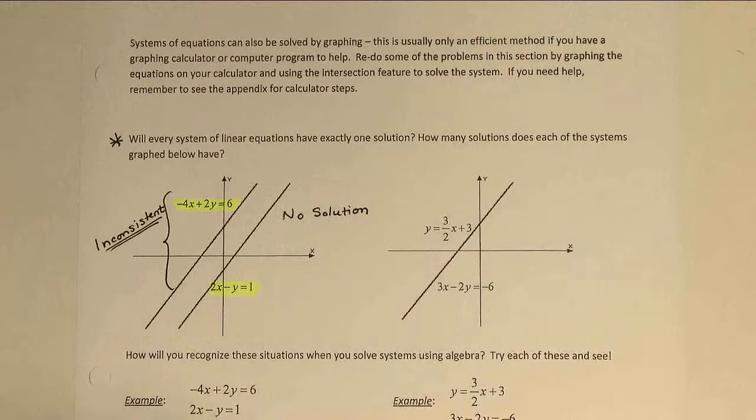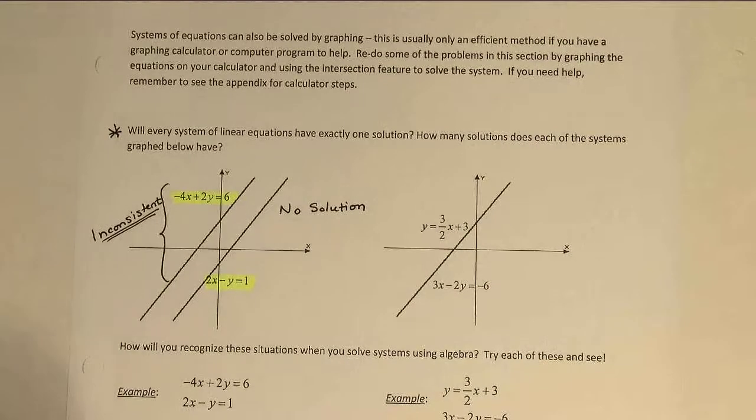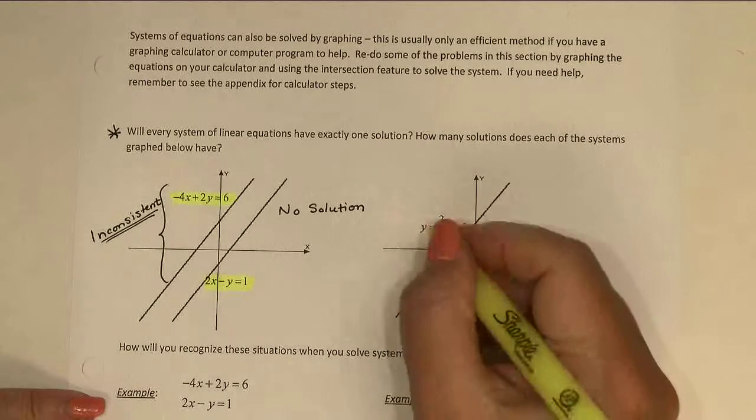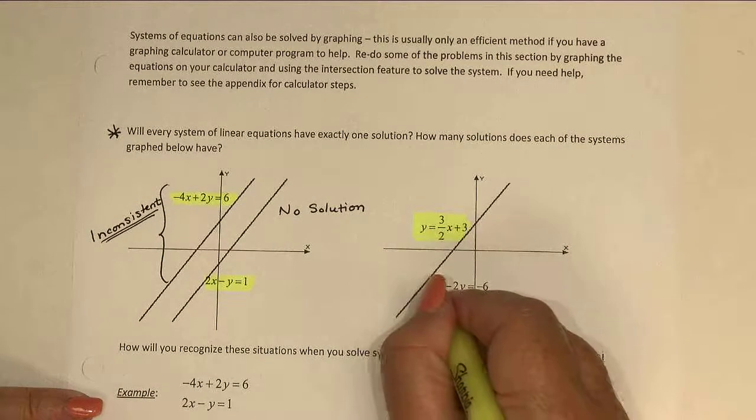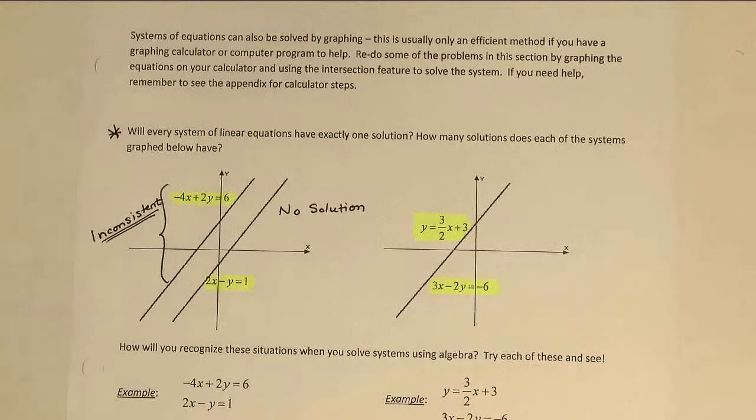All right, what about the second situation? In this case, what happened is I've got two equations here. Y equals 3 halves x plus 3, and 3x minus 2y equals negative 6. And yet, when you look at the graph, it looks like I only graphed one of them. What actually happened here is when we draw those graphs, they're going to graph right on top of one another, because in fact, they're actually the same line.